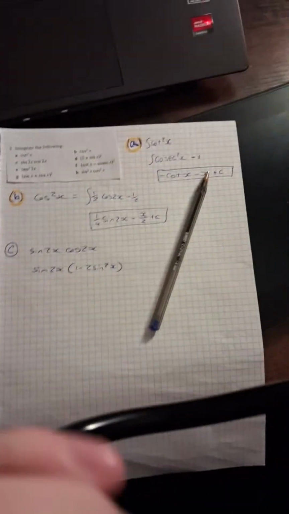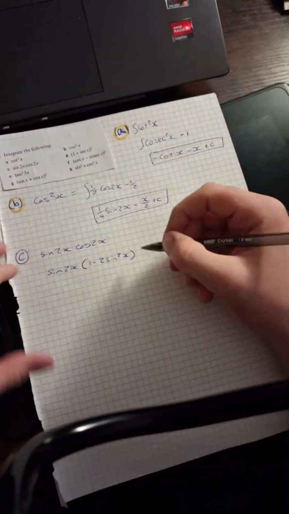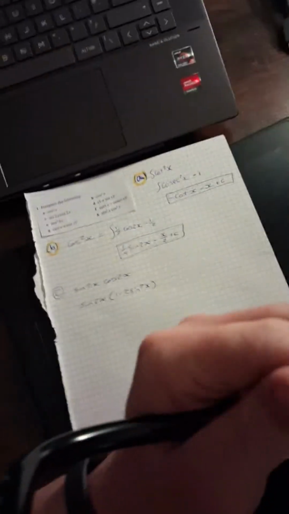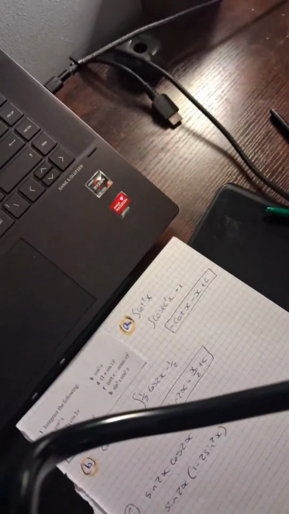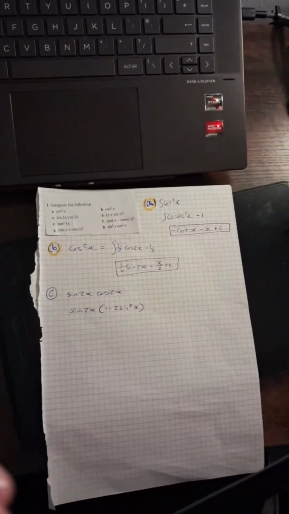Can everyone see the paper? So, doing some maths work, laddies. Let's see if a maths teacher might join to help. Oh no, this isn't the way. There we go.